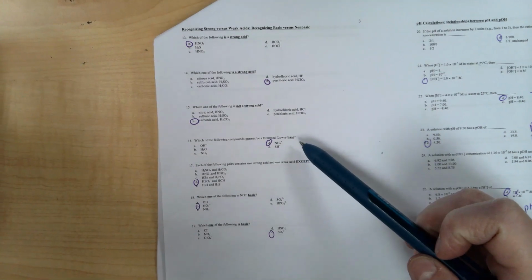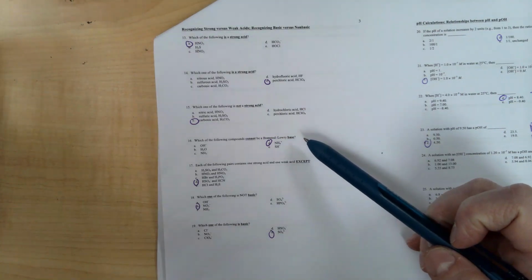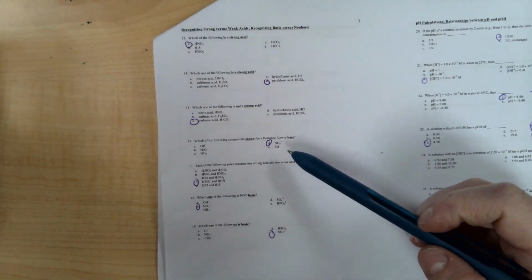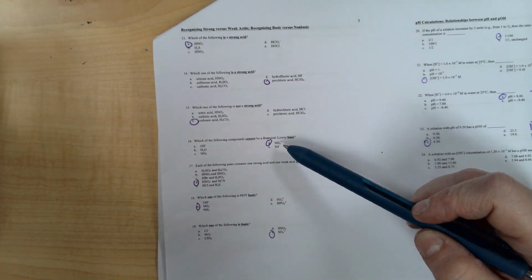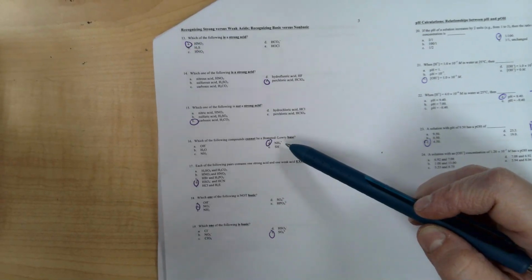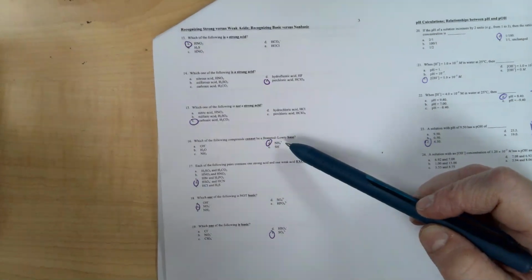16 is asking which of the following compounds cannot be a Bronsted-Lowry base. So we have to remember the definition of a Bronsted-Lowry base. It was our answer to number 2. A Bronsted-Lowry base is something that can accept H+, or accept the proton. So out of all the option choices, we're going to pick the NH4+. That's the ammonium ion, because it already has a positive 1 charge. Bases have to gain H+, so they're not only going to get a hydrogen, they're going to be gaining an extra positive charge. Something that has a positive charge already wants to become neutral. It doesn't want to become more positive.